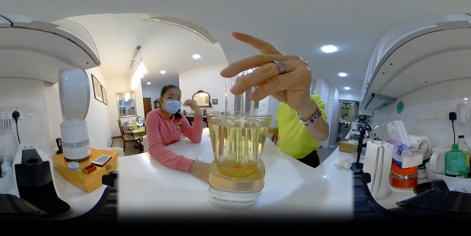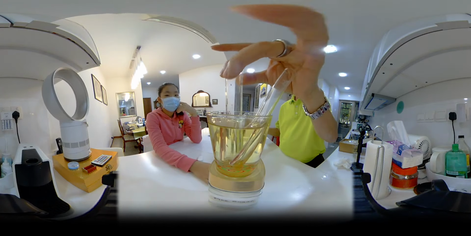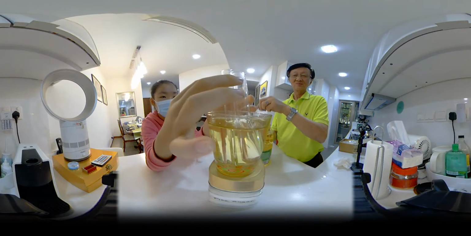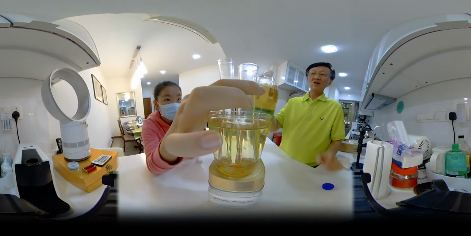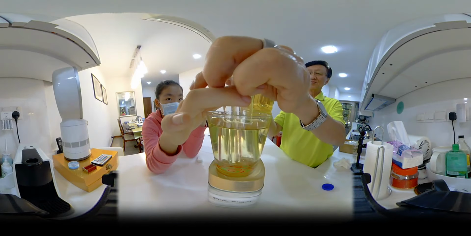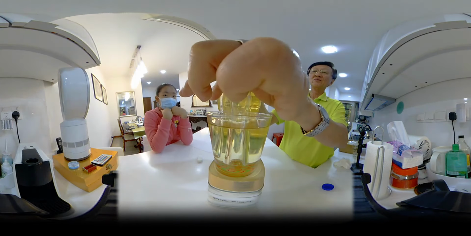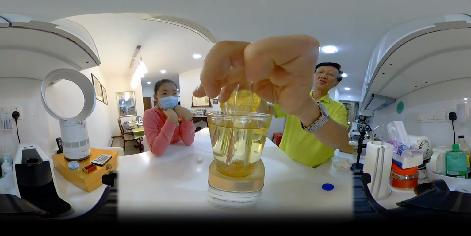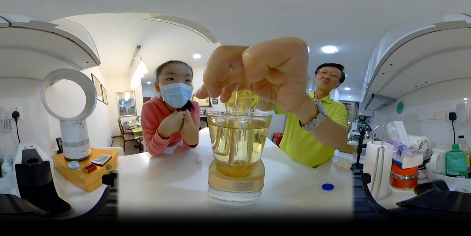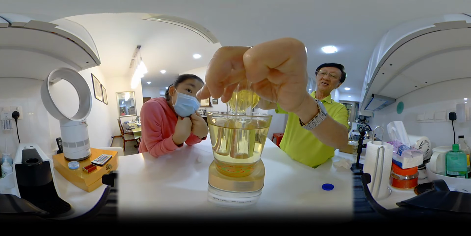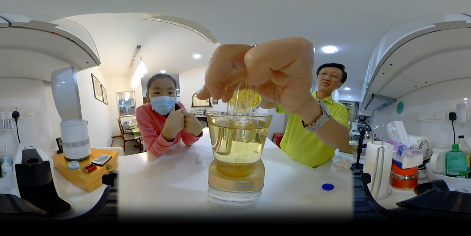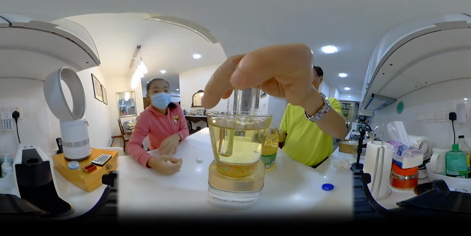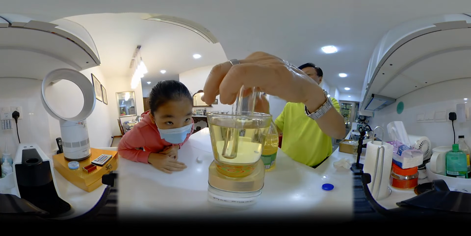So if you look at this, I'm going to pour oil into one of them. I'm going to pour into the boiling tube. Let's see what happens to the boiling tube. Look at it inside. The boiling tube disappeared. Wow, almost disappeared.